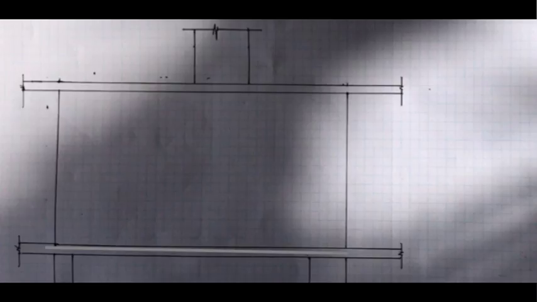So another thing to consider is the lapping of the reinforcement. Reinforcement can only come in certain lengths, so sometimes you need to put two bars together instead of using one big bar.